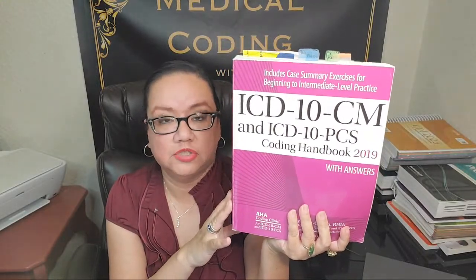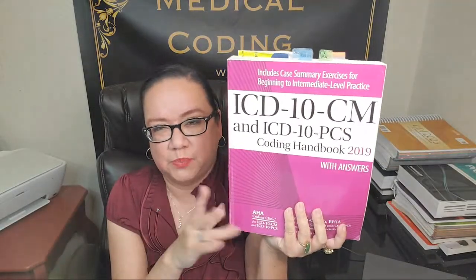But for ICD-10-CM, that's your diagnosis coding. Everybody's got to have that. And when it comes to that, there's one book that I recommend. I showed you guys the other day. This is the book. Now, this is the 2019 version. You don't have to get the 2019 version. You can get the newer version. But if you get this one, it's a little bit cheaper.